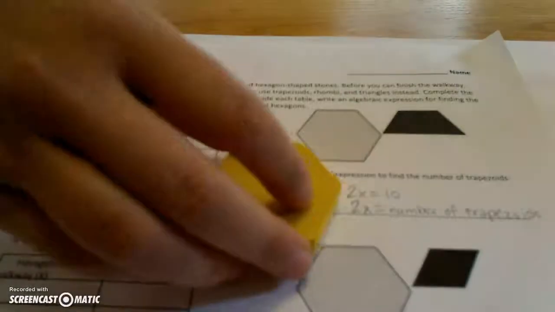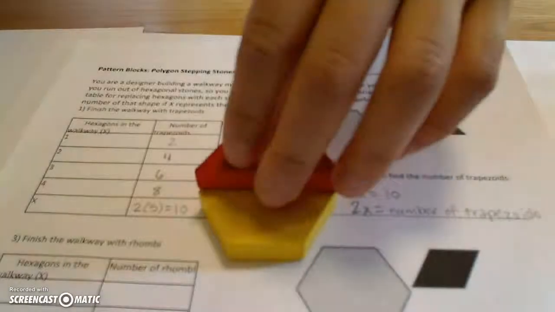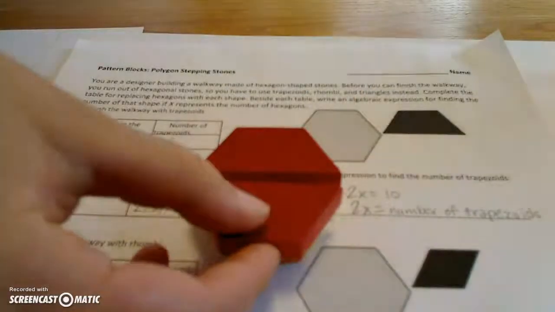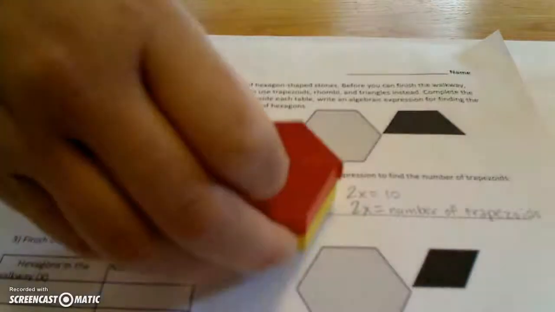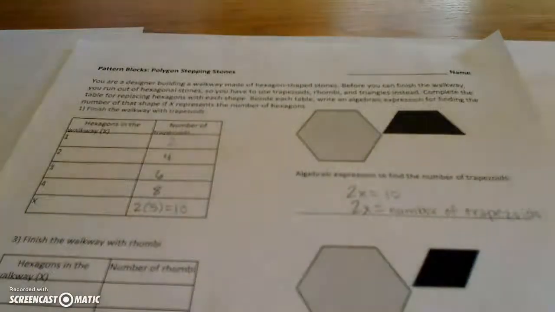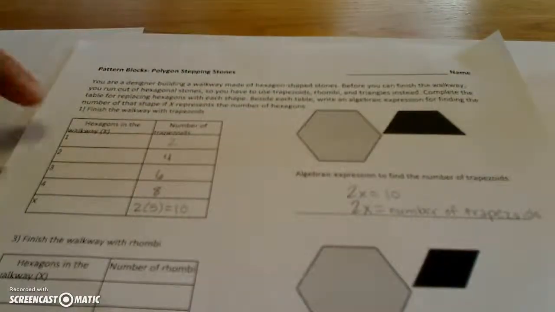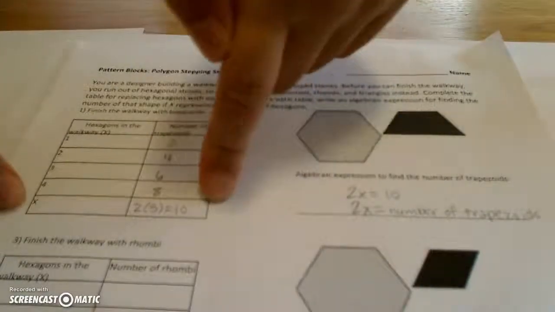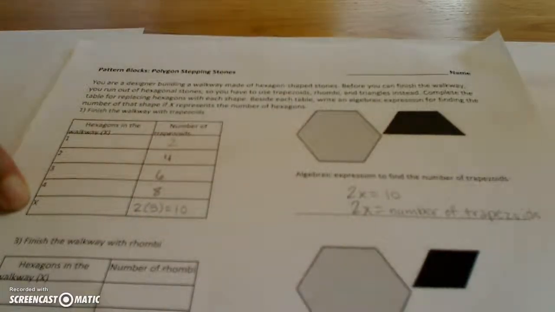And so here we have one hexagon, and we see how many trapezoids go into the hexagon. So 1 and 2. So you can see here that it takes 2 trapezoids to make one hexagon. So then kids can see that if x represents the number of hexagons, then we have to see how many trapezoids are needed to create this x number of hexagons.